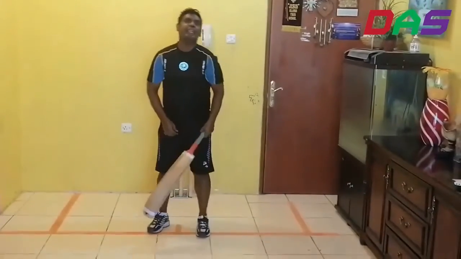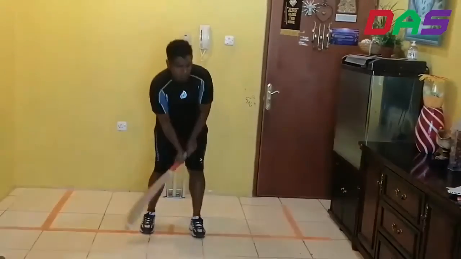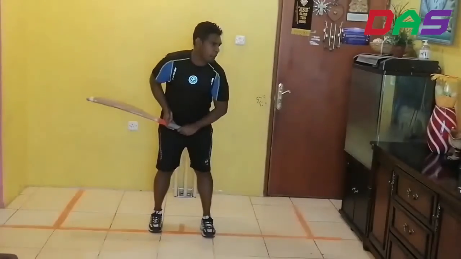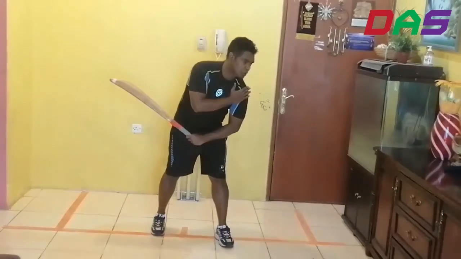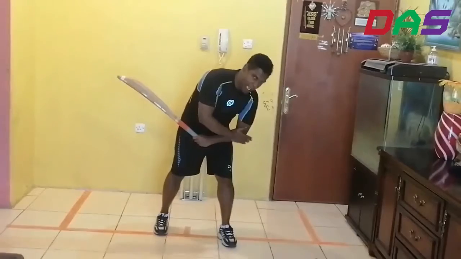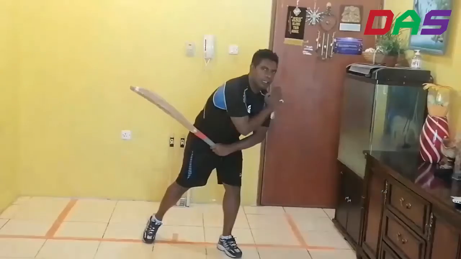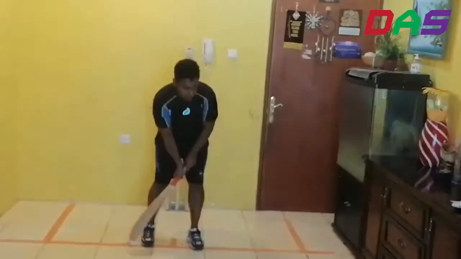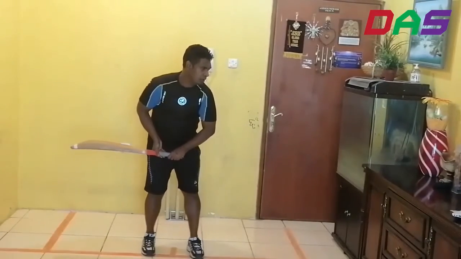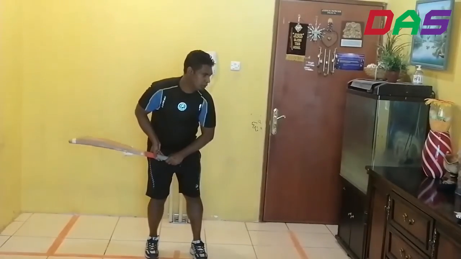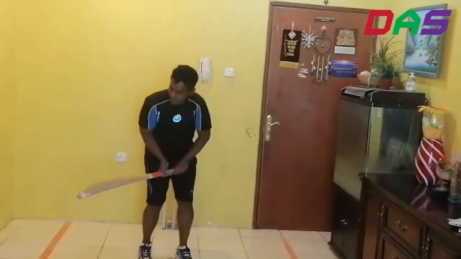What I mean is, your head aligned with the ball means, before your bat goes to the ball, remember your head, your shoulder, your elbow has to go to the ball and align with the ball line. When your elbow, head and shoulder align with the ball, you move forward, and the bat is lifting.